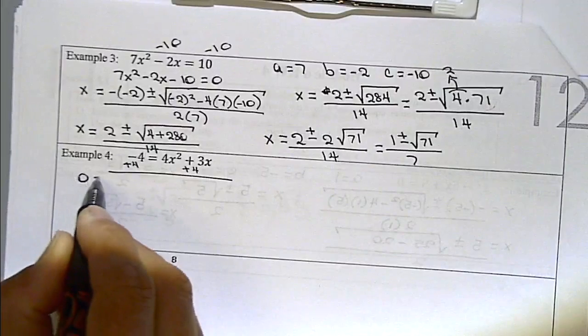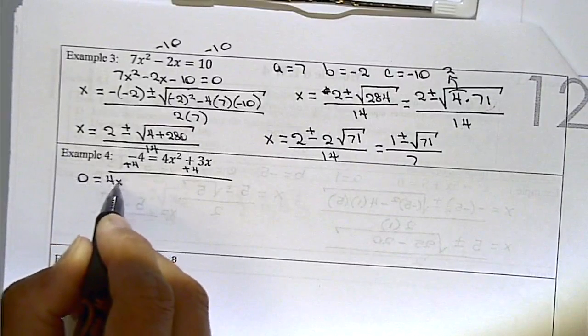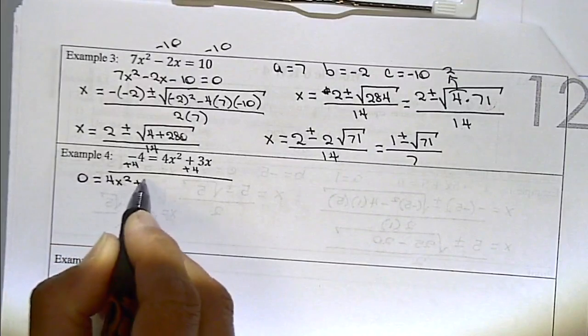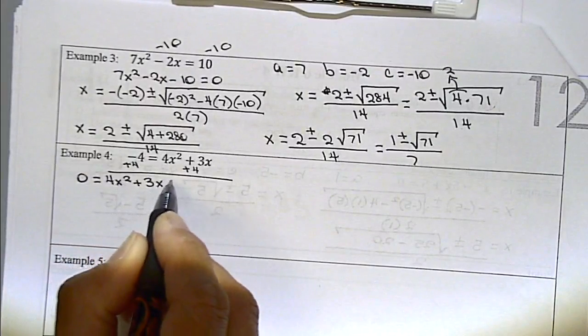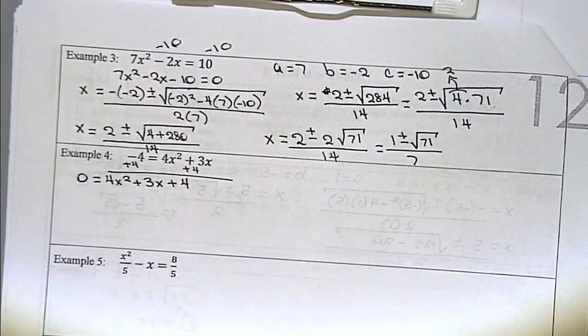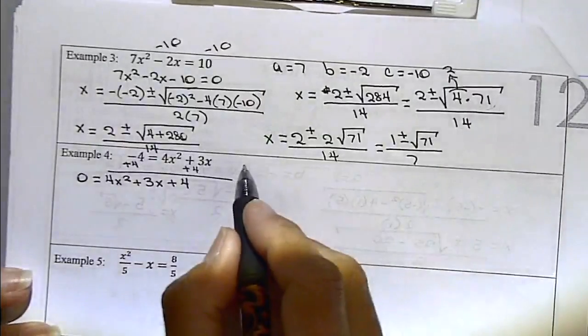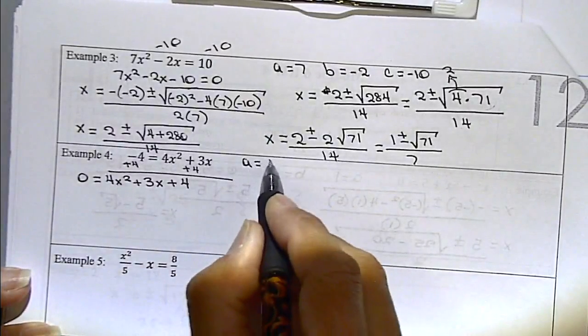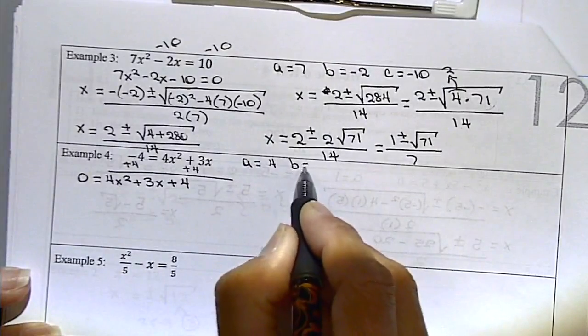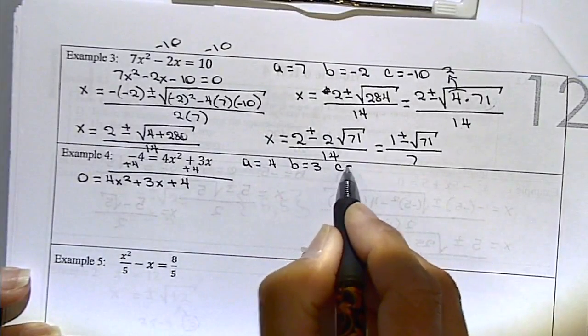It's going to say 0 is equal to 4x squared plus 3x plus 4. Now, the equation we're working doesn't have to be on the left side or the right side. Just as long as 0 is on one side, you're fine, okay? So we can work this just like everything else. We say A is equal to 4, B is equal to 3, and C is equal to 4.